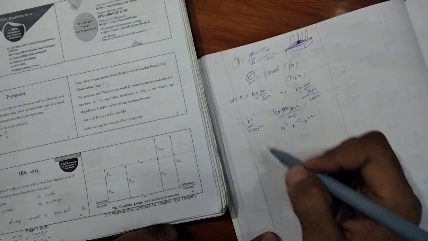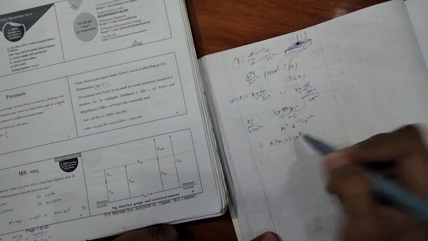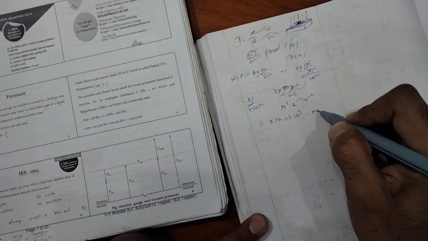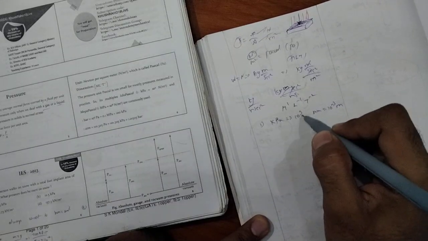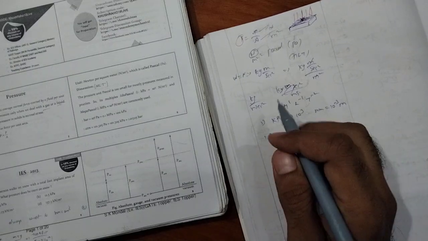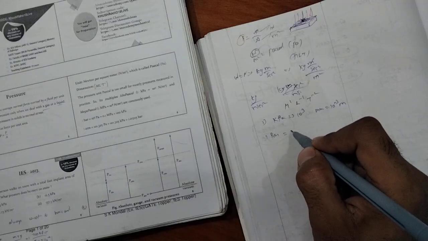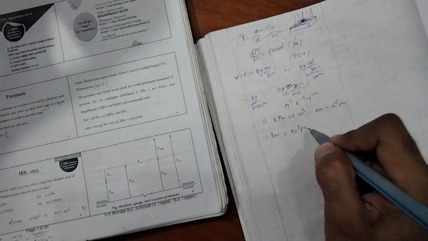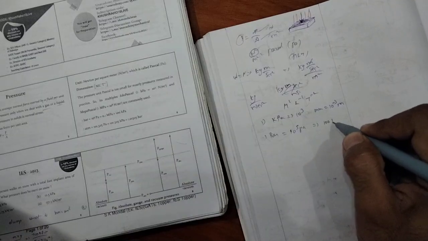Next, in the entire fluid mechanics, kilopascal is used. Kilo means 10 to the power 3, just as kilometer means 10 to the power 3 meter. So kilopascal means 10 to the power 3 pascal. The next thing is 1 bar. In fluid mechanics we usually relate everything to 1 bar. 1 bar is 10 to the power 5 pascal, which is 100 kilopascal.